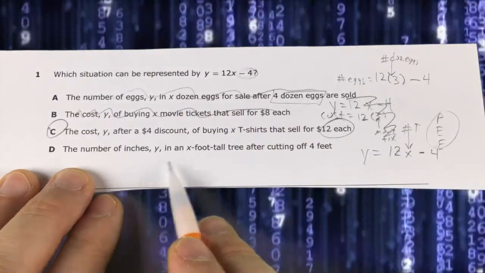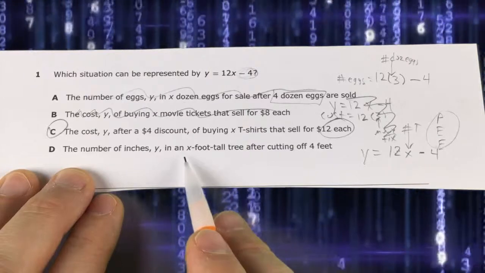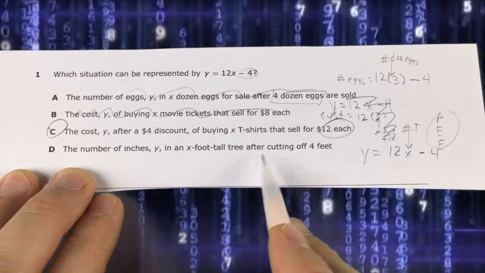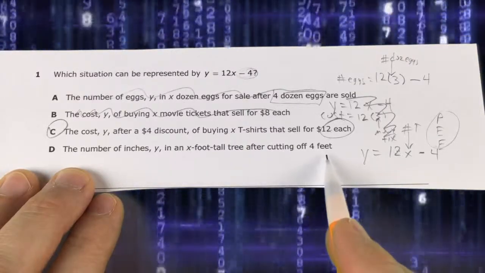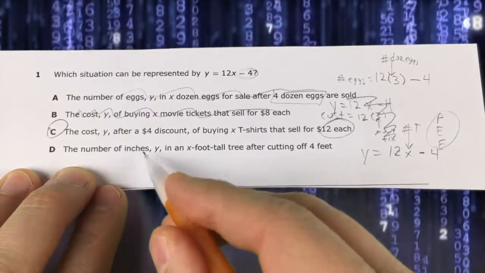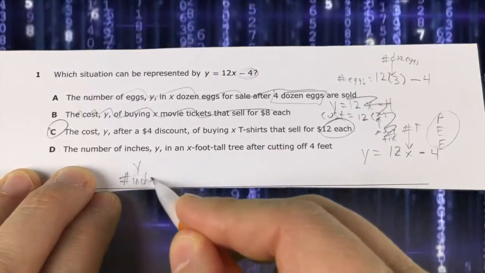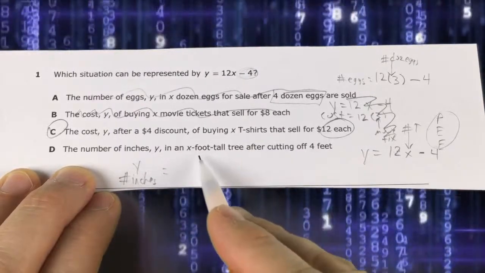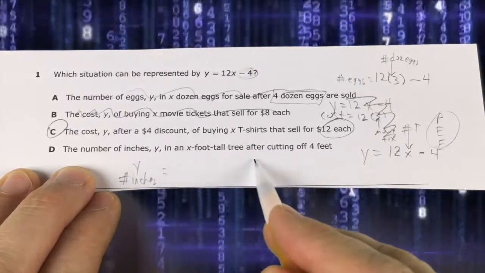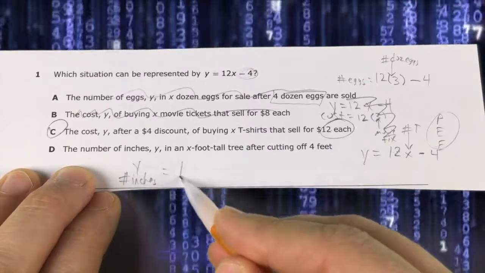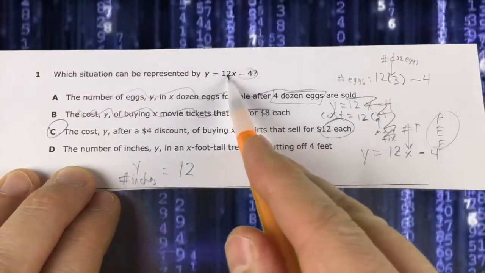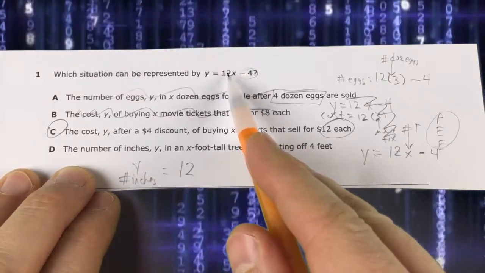The number of inches y in an x foot tall tree after cutting off 4 feet. Okay, so number of inches, they're saying this is the number of inches in an x foot tall tree. Okay, that's where they're getting the 12, because evidently it's 12 inches.